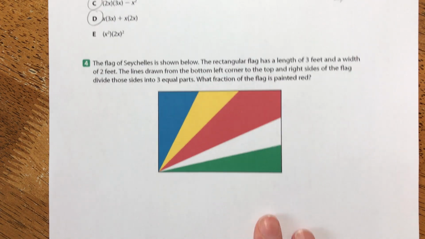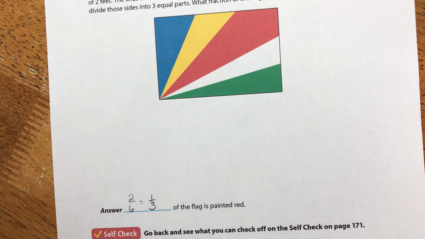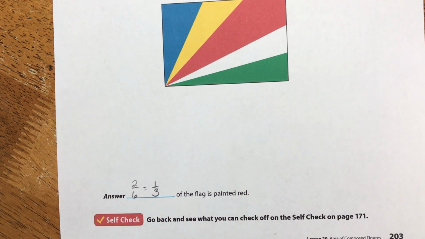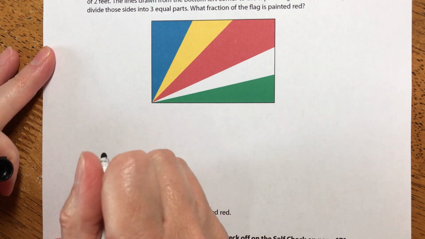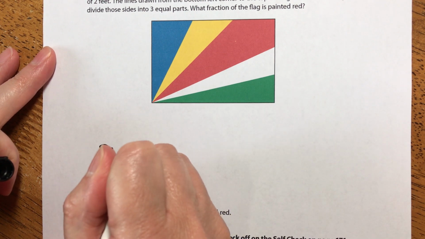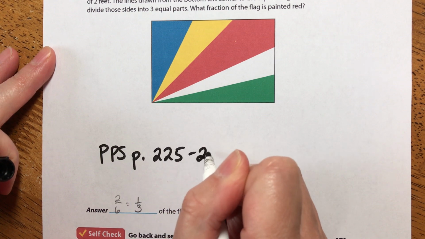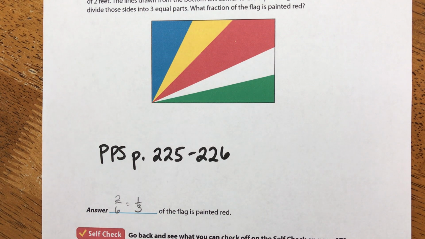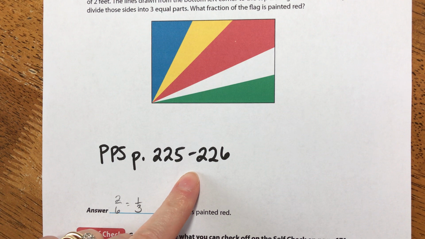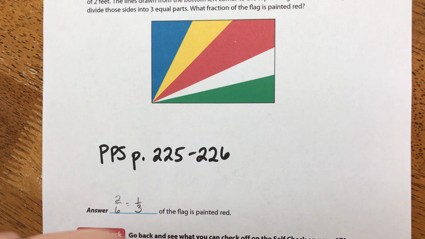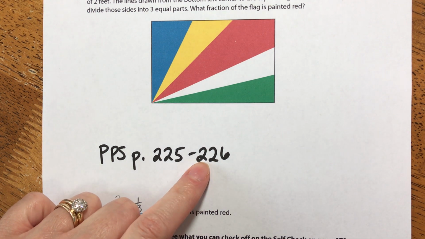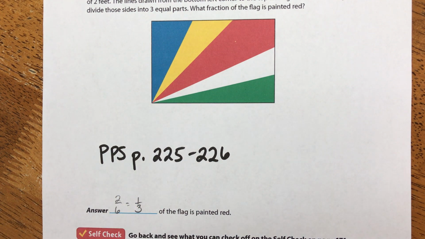All right, so your homework to work on, where's my black pen? For practice for the quiz on Monday, let's do practice and problem solving, page 225 and 226. That's good practice for you. The answers were posted, no, day before yesterday, in Google Classroom, so you can check your answers.